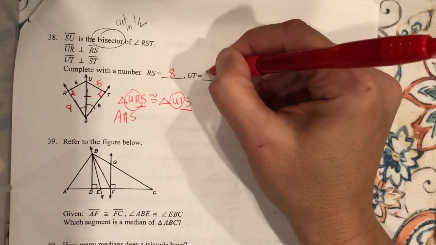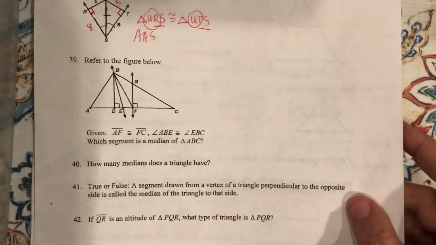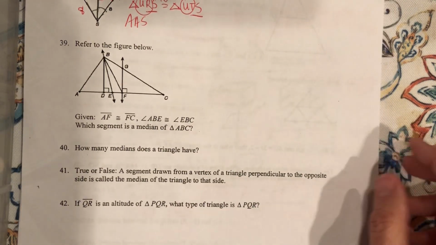So UT is 5. That's it. You had to prove the triangles were congruent first. All right, so let's look at 39. Refer to the figure below.